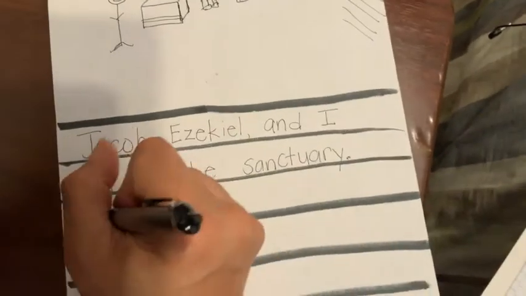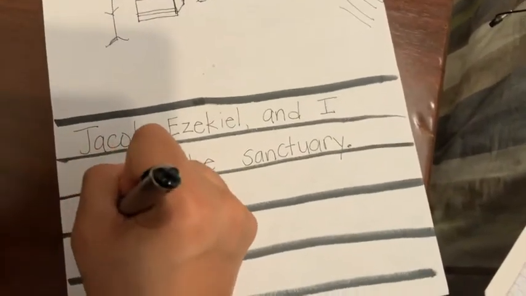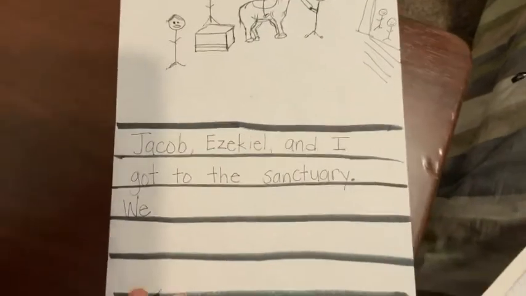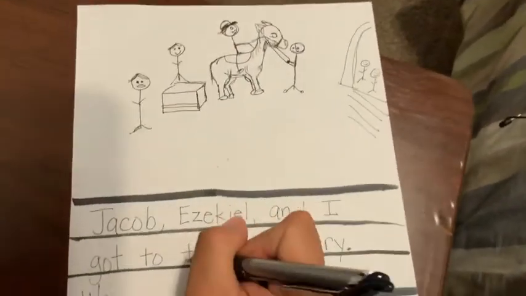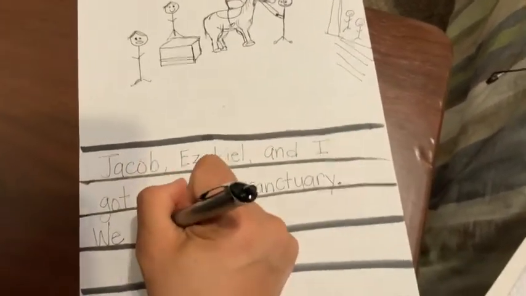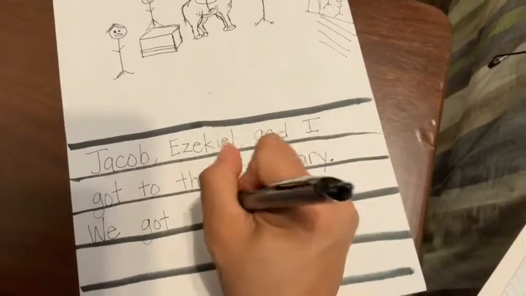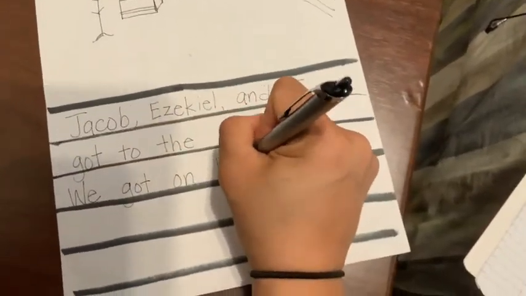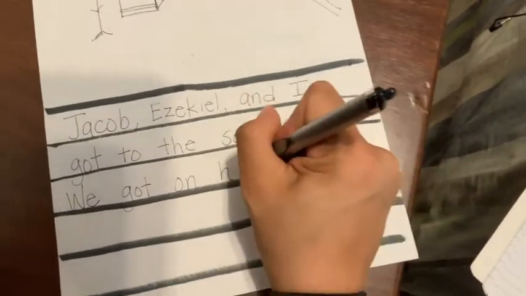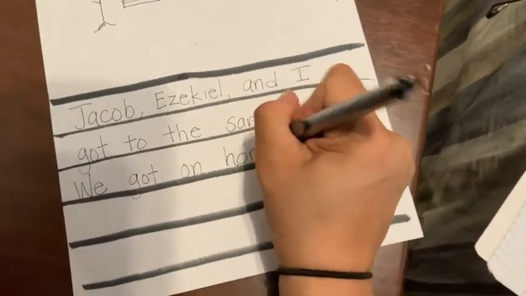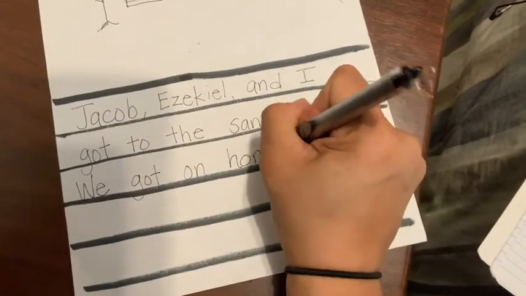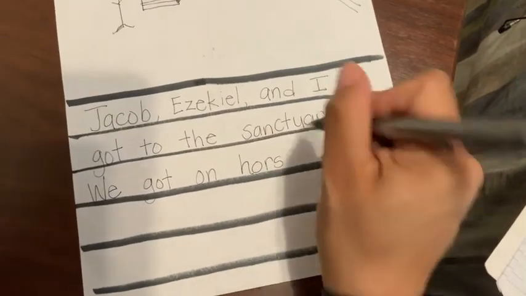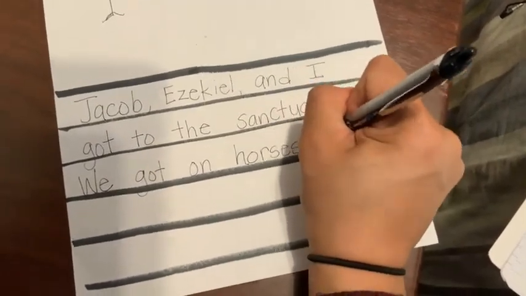And what did we do? So we got, it's another sight word, on, and sound it out, all horses.